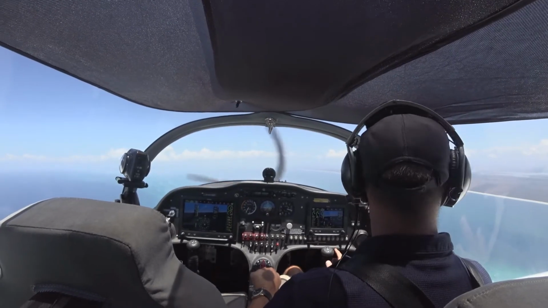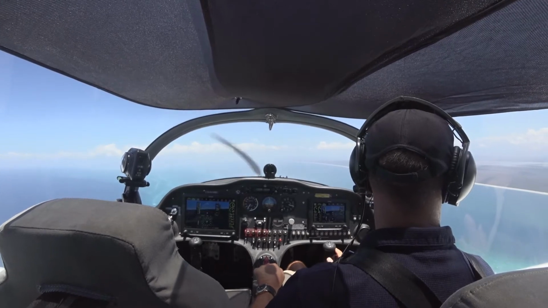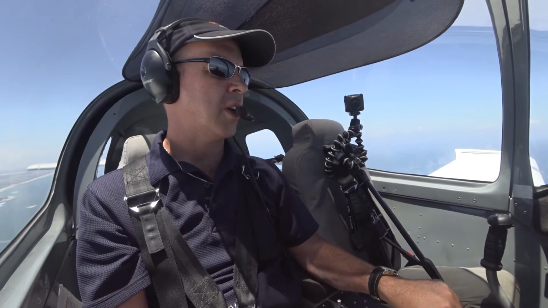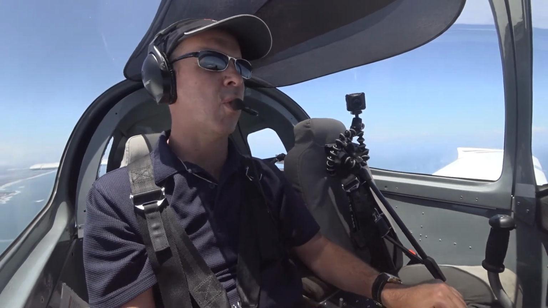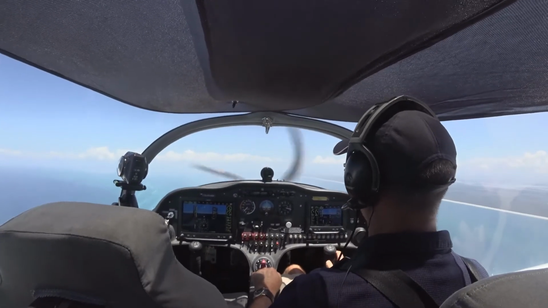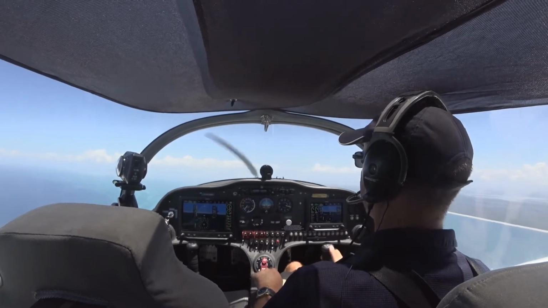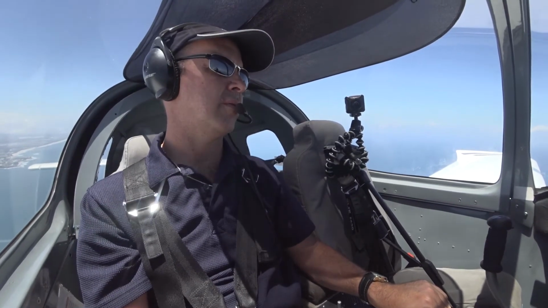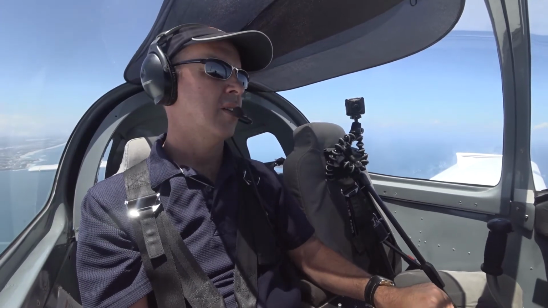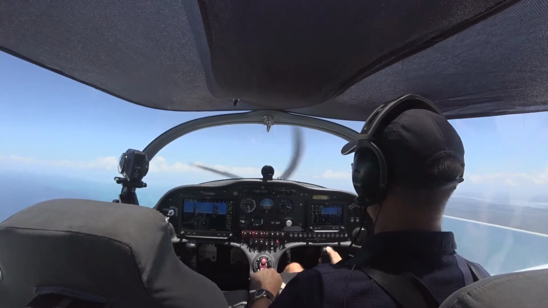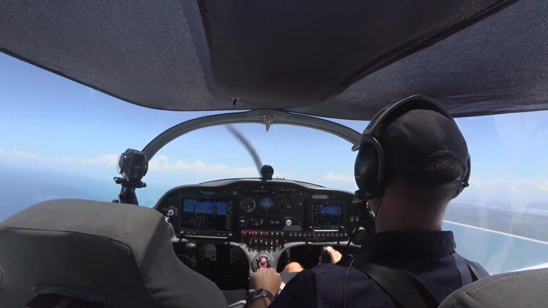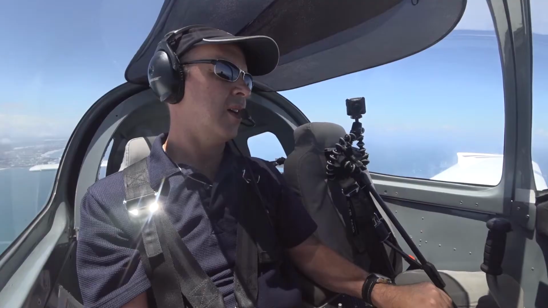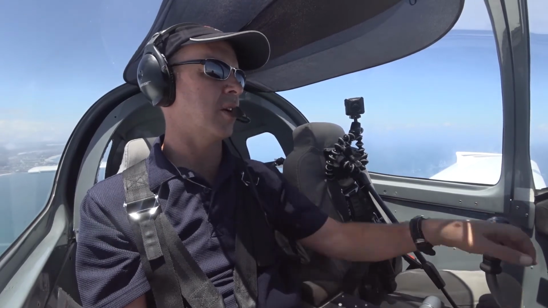Okay, we're now going to look at the effects of airspeed on the aircraft. So we can see that in normal cruise, we're doing about 100 knots, and the controls feel quite firm and responsive. Let's slow the aircraft. Going to bring us to a bit of a lower airspeed. Adjust my power setting and attitude. And instead of 100 knots now, we've got 70 knots.